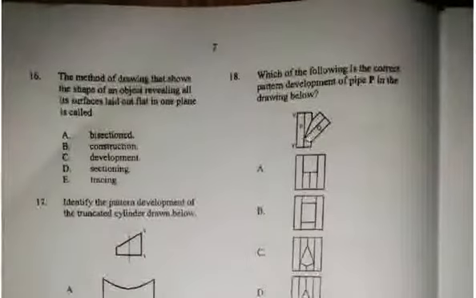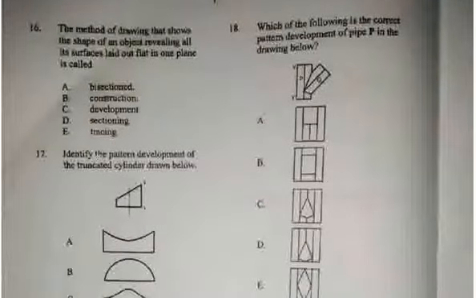So this is what it will give us. We form this ellipse, so around here. Then question 15 says that the path of a point on the circumference of a circle rolling along a straight line is a cycloid. That is option A is the answer to question 15. Then move to question 16, which says that the method of drawing that shows the shape of an object revealing all its surfaces laid out flat in one plane is called development. That is option C, the answer to question 16.